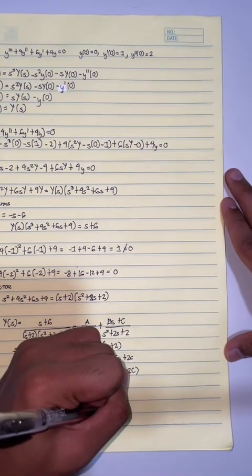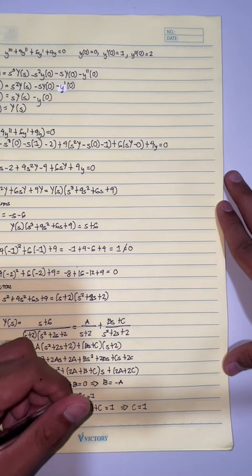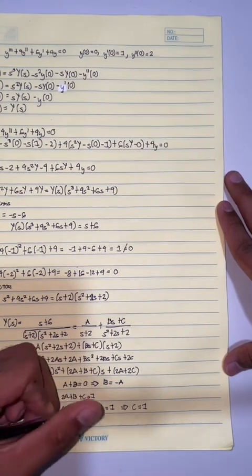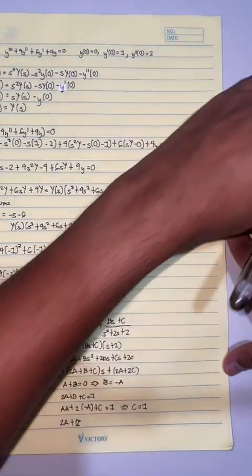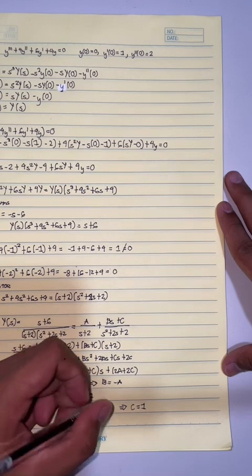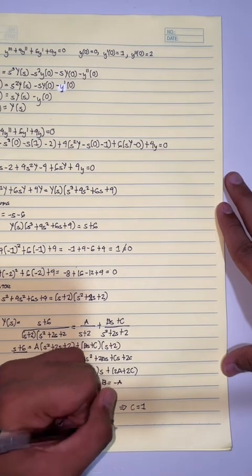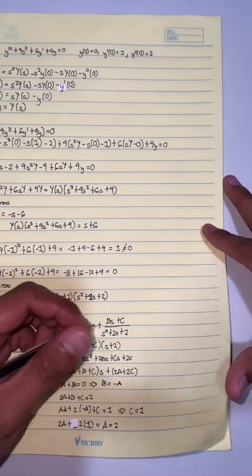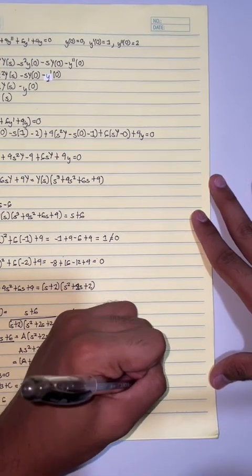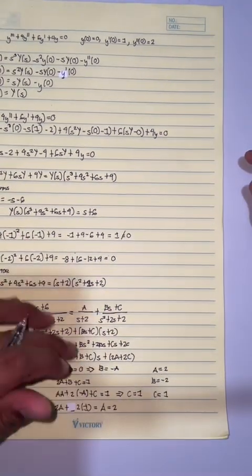So arranging it, our C is 1. Last part is we need to substitute what we have already gotten. So the 2A plus 2 times 1, our A is equal to 2. Now we will arrange this. Our A is equal to 2, our B is equal to negative 2, our C is equal to negative 1. So we have our values.